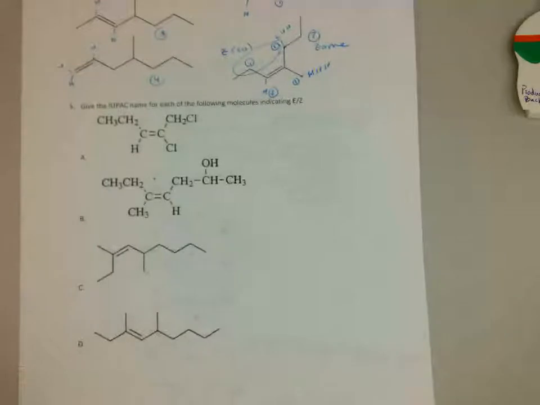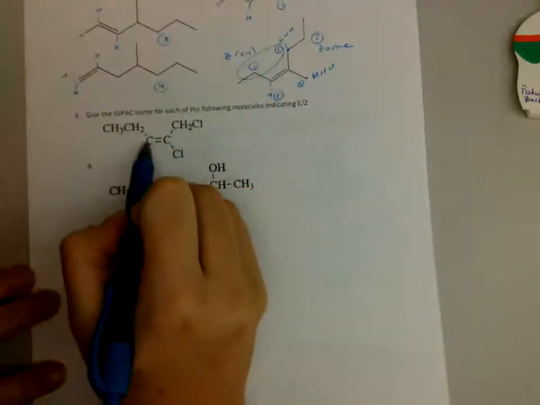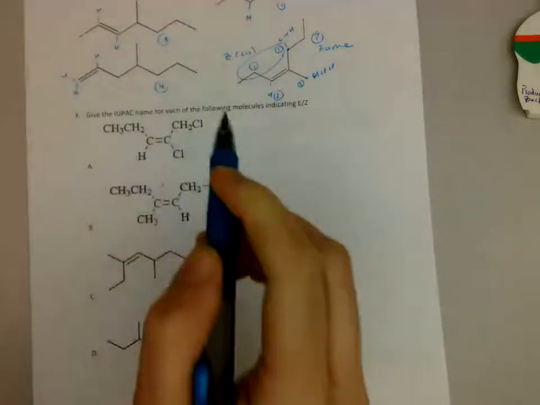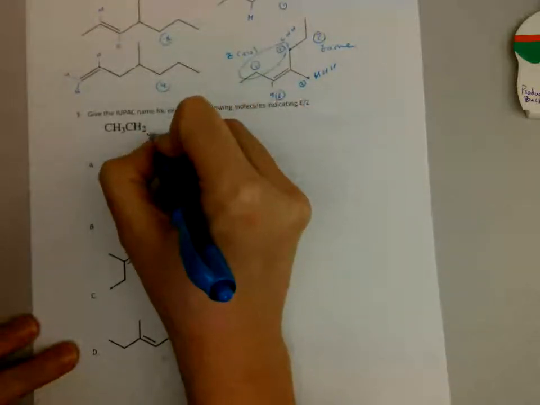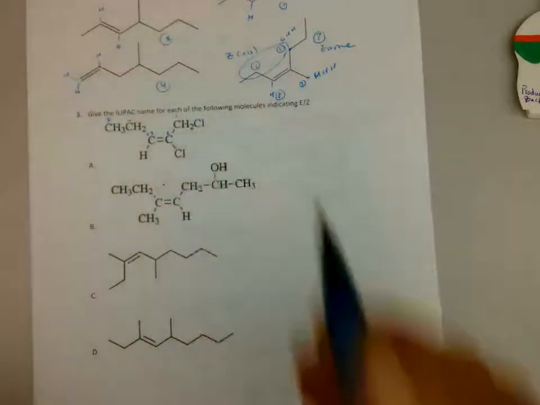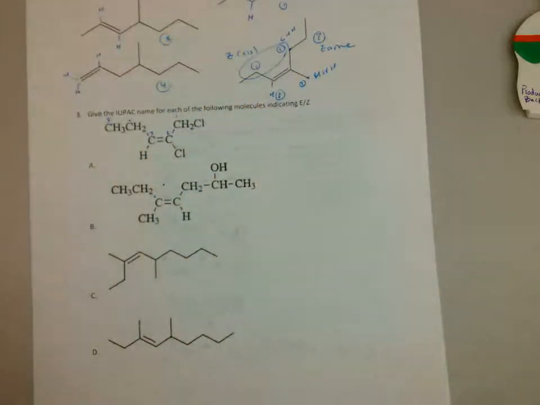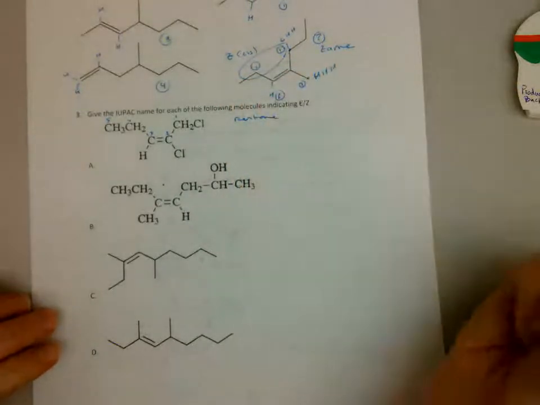Okay, give the IUPAC name for each of the following indicating E and Z. All right, so this is using all of the nomenclature you learned from chapter 4 plus E and Z here. So let's see, 1, 2, 3, 4, 5. I think that would be the longest carbon chain. But I'm going to start my numbering from this side because it's closer to the alkene and there's a lower number of substituents. So it kind of works both ways, that makes it pentane.